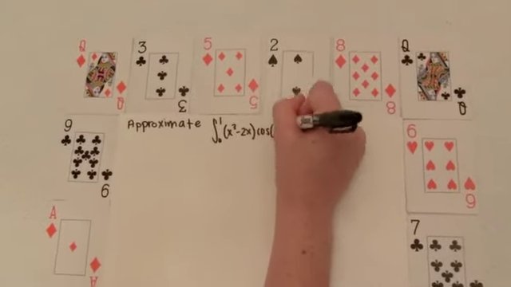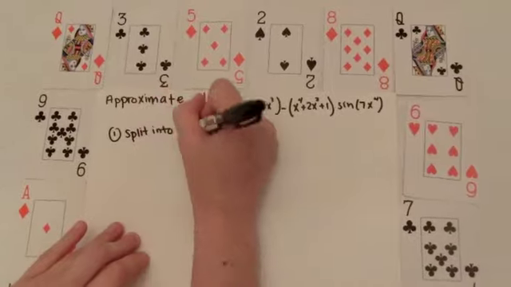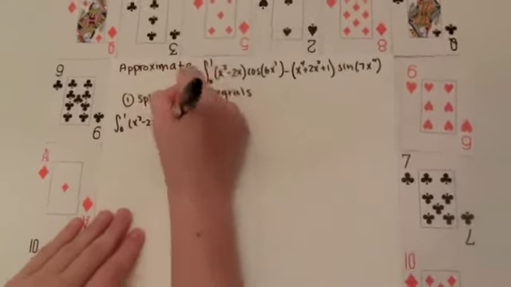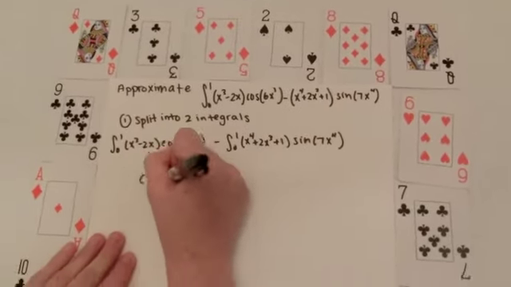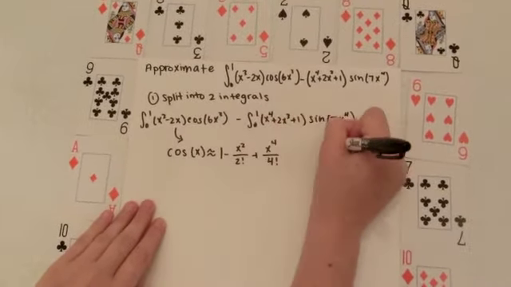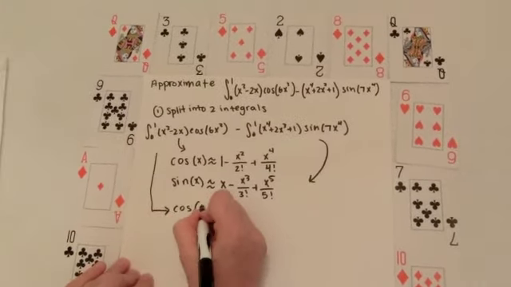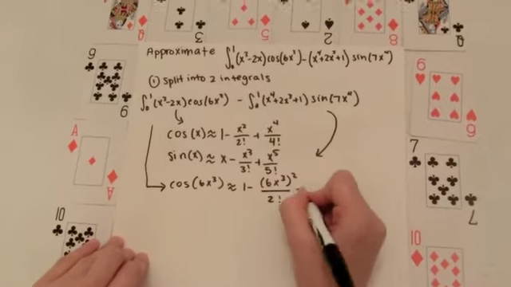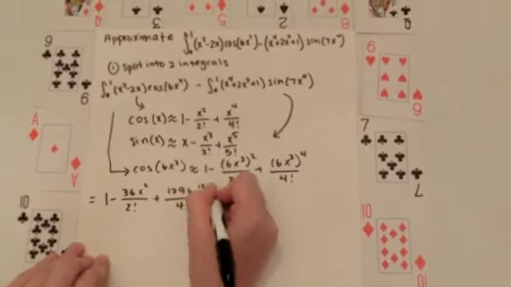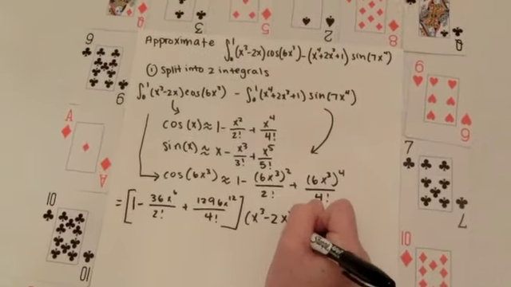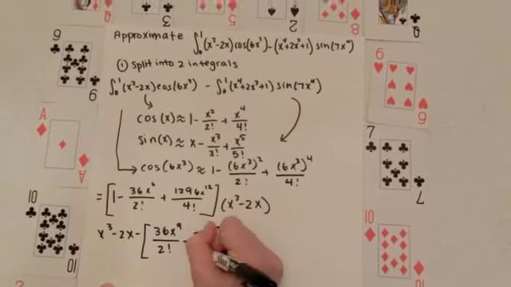Now Angie will try to solve the caterpillar's problem. So she has to approximate the integral from 0 to 1 of this function. Now in order to do this, she has to split the function into two integrals. So the integral from 0 to 1 of the first function minus the integral from 0 to 1 of the second function. Now she knows the Maclaurin series for cos of x and sine of x are these functions. So first she puts 6x cubed inside the Maclaurin series for cosine of x, and then she multiplies the Maclaurin series by the function that cosine of 6x cubed is multiplied by.